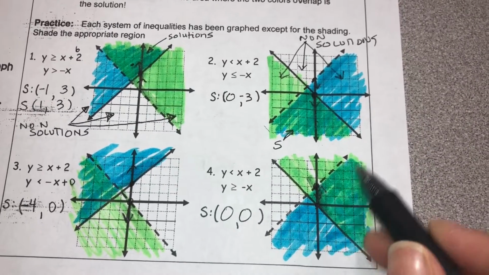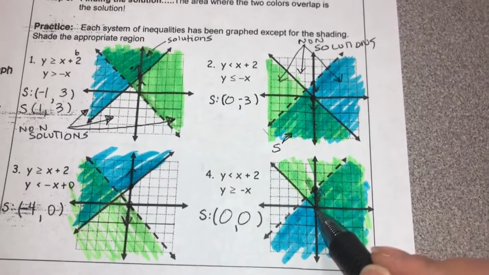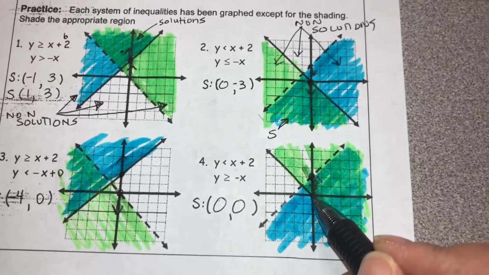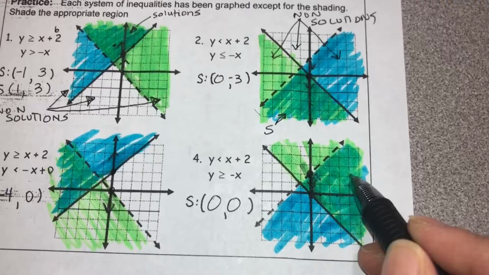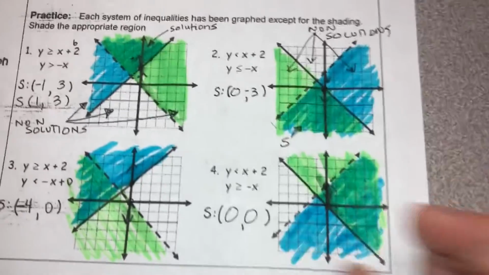Why is it a solution? Because it's on the blue, obviously. And then it's right on the solid line. So it's a solution. It works for both. If you want to be safe, then go ahead and pick another point, like 1, 2. That's another one. Okay, if you want to land right on the double shaded.